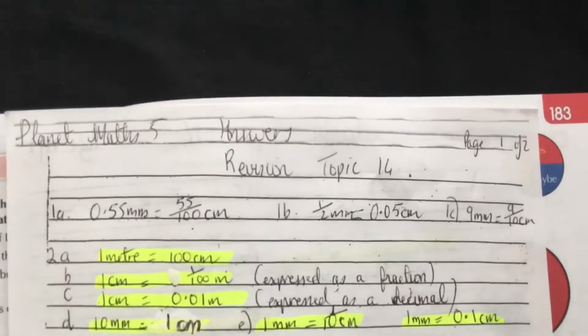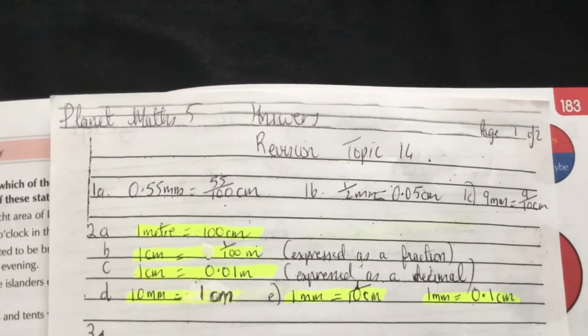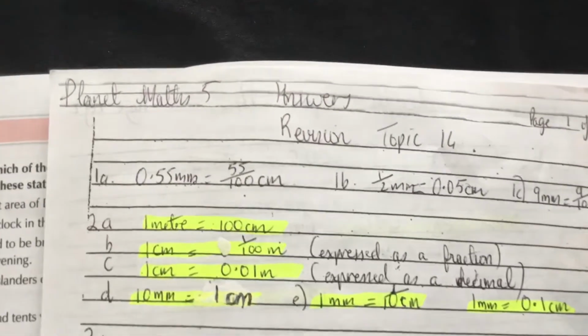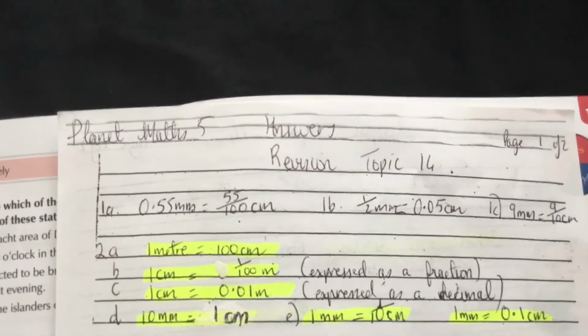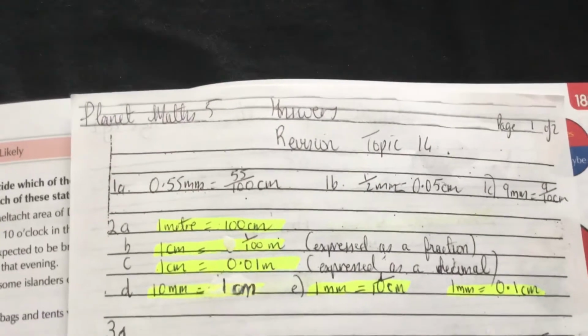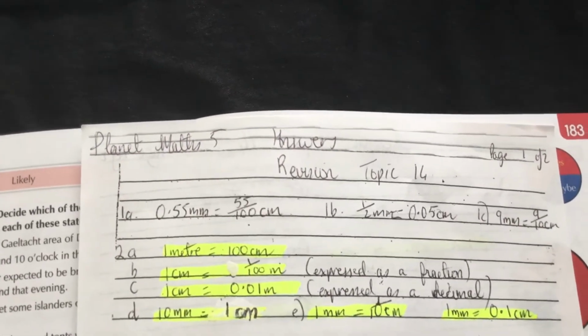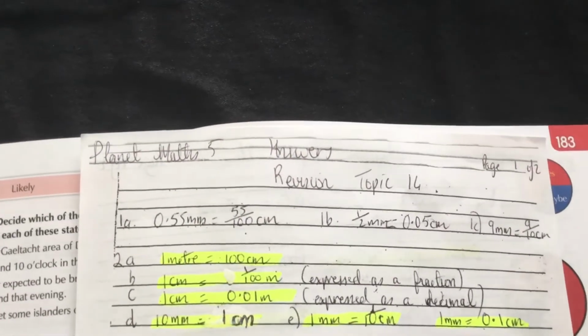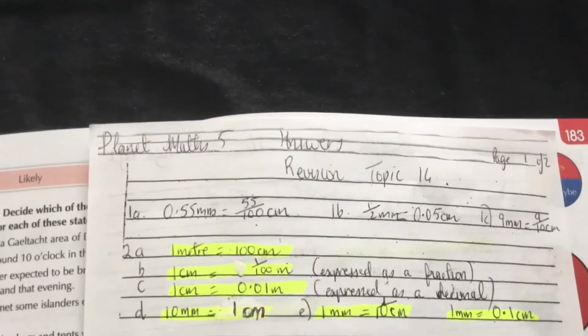If you go to half a millimetre, well, look down here. 10 millimetres is a centimetre. 1 millimetre is a tenth of a centimetre. Therefore, it only makes sense that 1/2 of a millimetre is a half of that, which is a tenth multiplied by a half, which is a 20th of a centimetre.